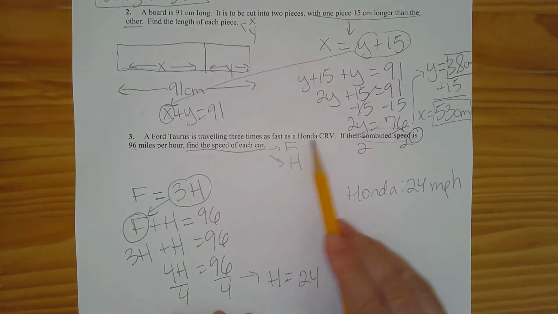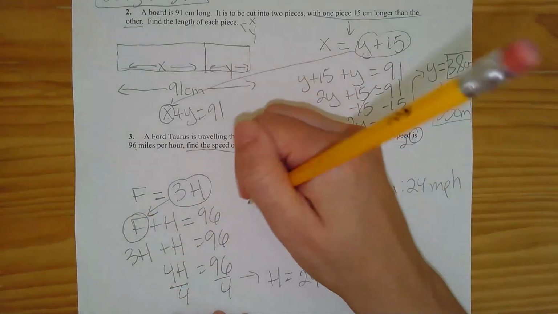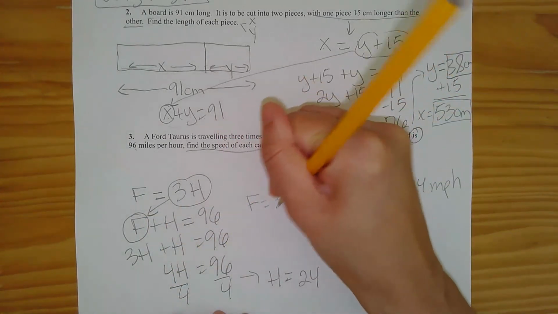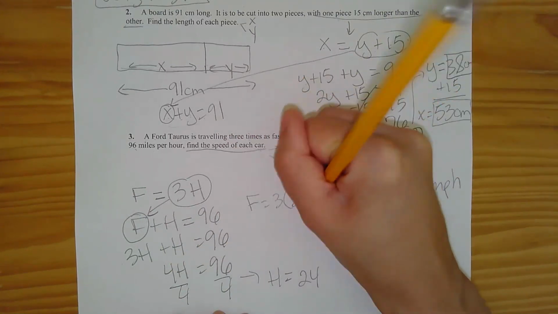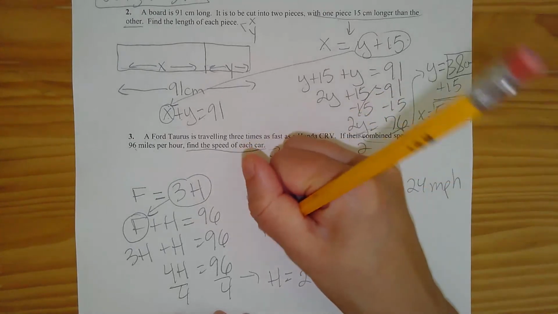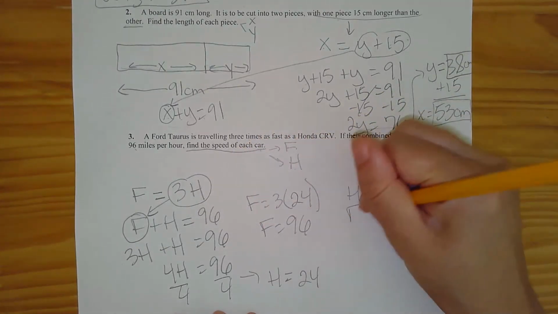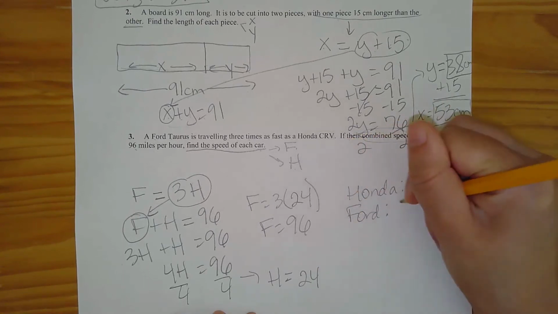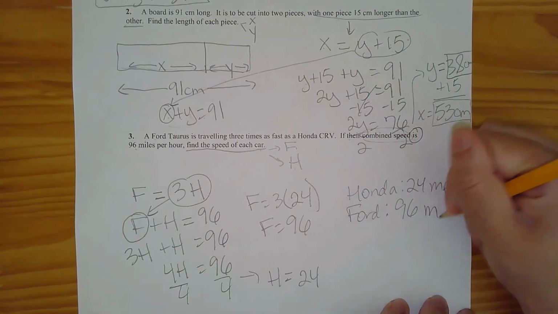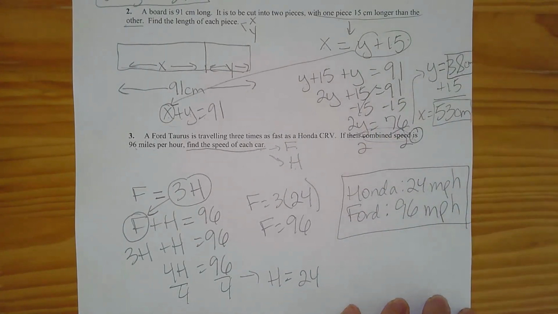So let's go ahead and write F. Probably the easy way would be F equals 3H. So I'll have F equals 3 times H, which is 24. Let's see, 3 times 24 is 96. That's going quite fast. So that means that the Ford Taurus is traveling at 96 miles per hour. And now I've answered that question completely.